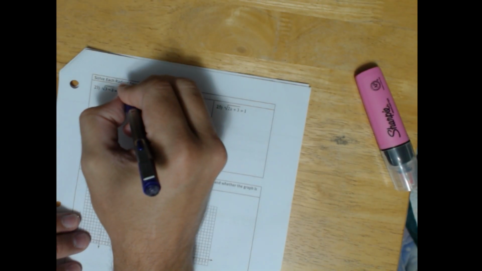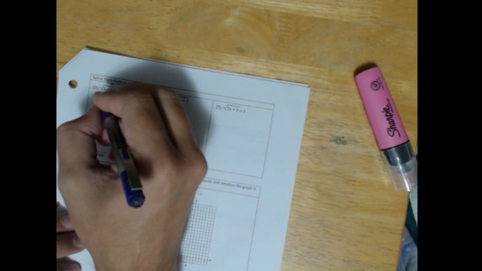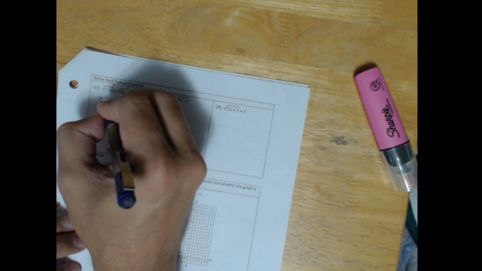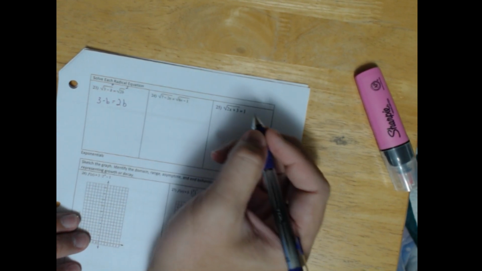Okay, video 3, page 3. Starting with number 22. Solve each radical equation. So on this one, we can square both sides. And that should give us 3 minus b is equal to 2b.